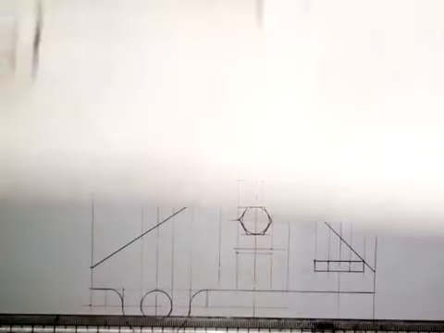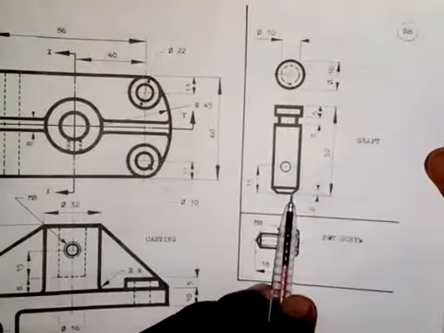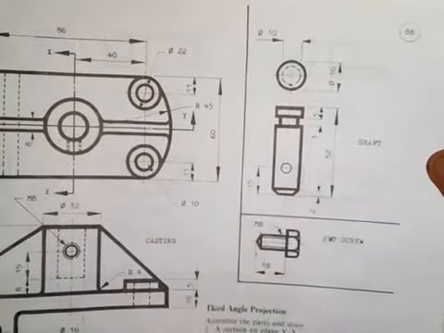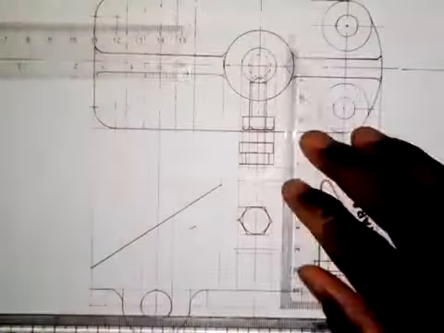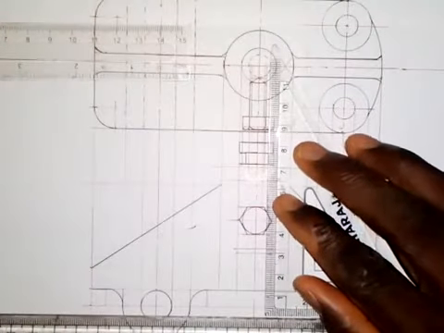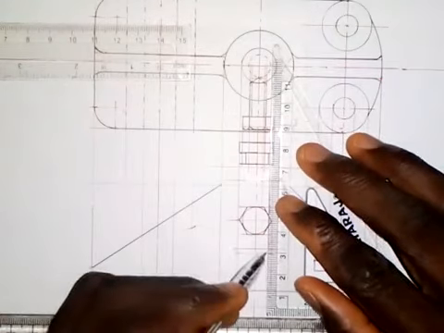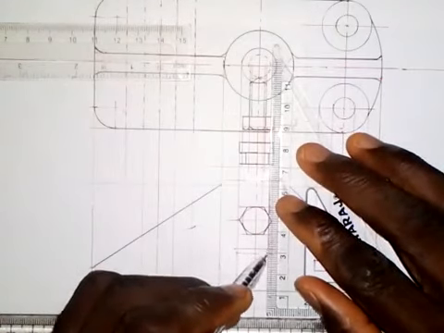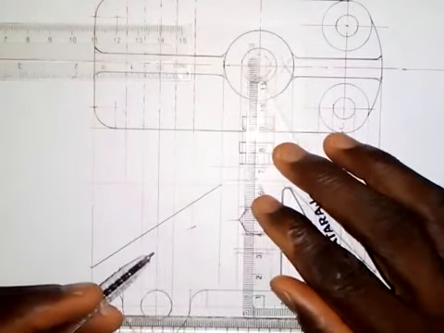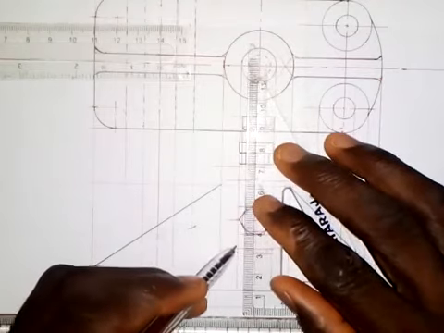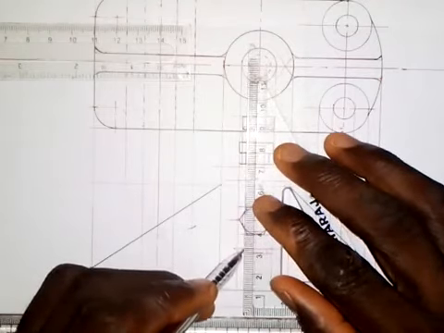and as we have here, the distance from here to here is 10 millimeters. So that 10 millimeters that I have here, I'll just transfer it here like this, and I will also transfer this down here like this.